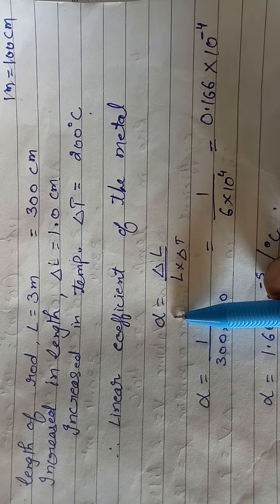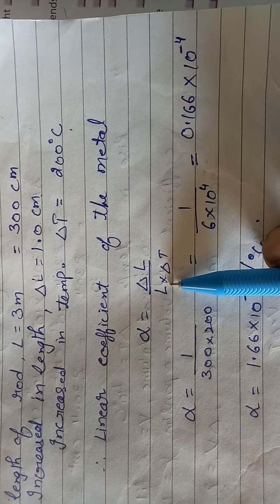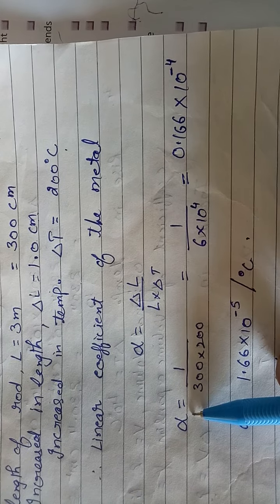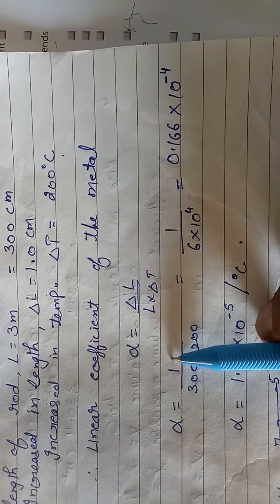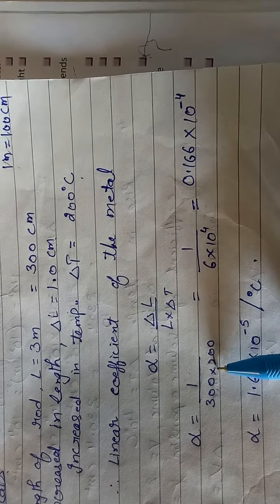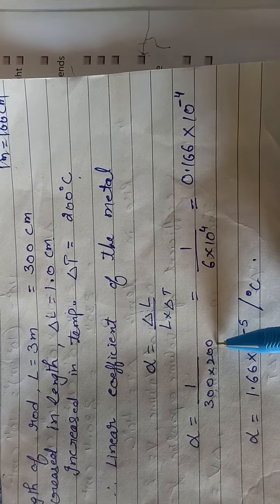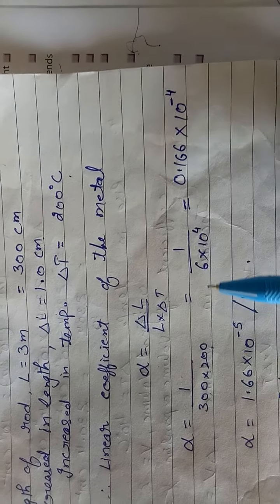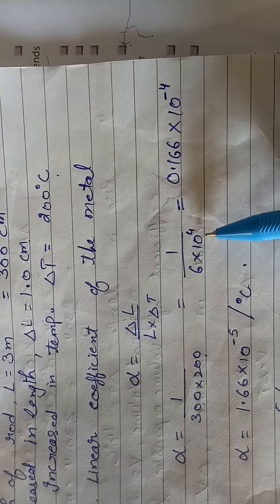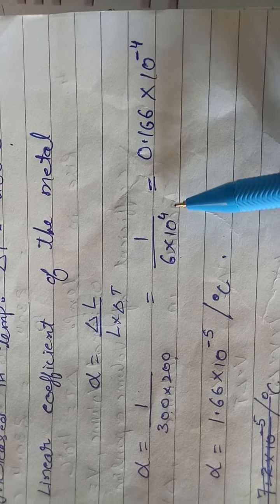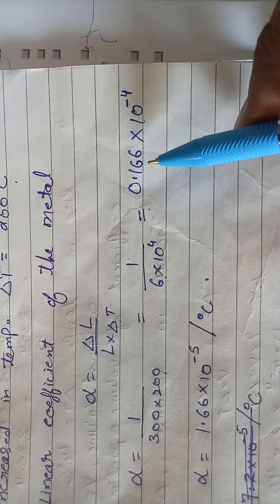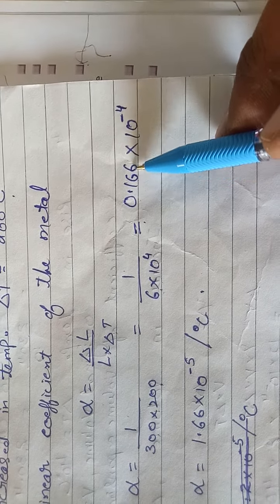So as we know that alpha equal to delta L divided by L multiply delta T. So put all these values. Alpha equal to delta L, that is 1 centimeter, divided by value of L 300 multiply delta T, that is 200 degrees Celsius. So look at that, 3 2s are 6, and here there are the 4 zeros, 2 here, 2 here, and we can write it as 6 multiplied 10 raised to power 4, equal to 1 divided by 6, and it will become 0.166 multiply.